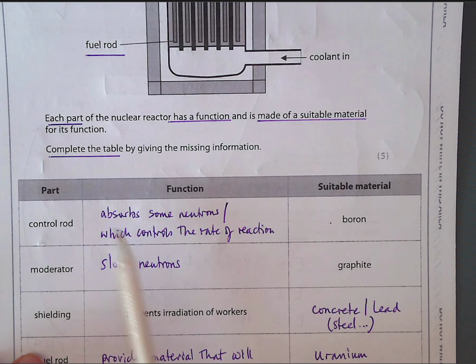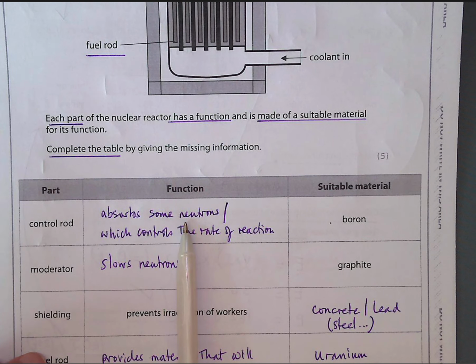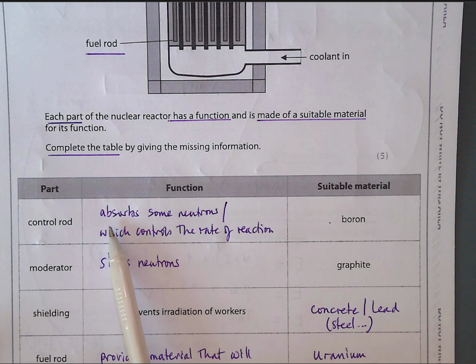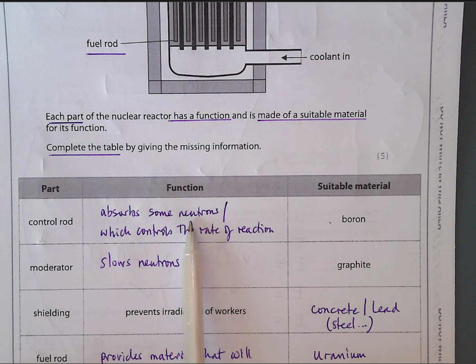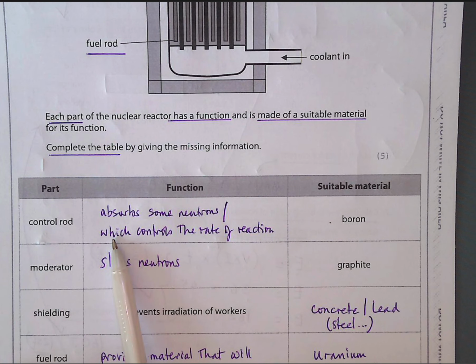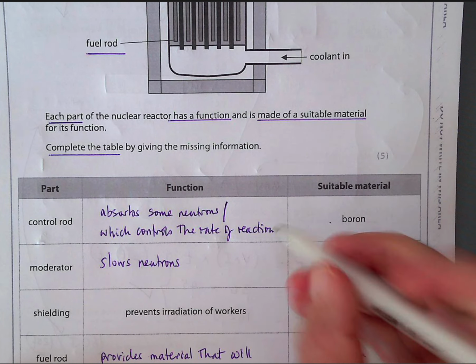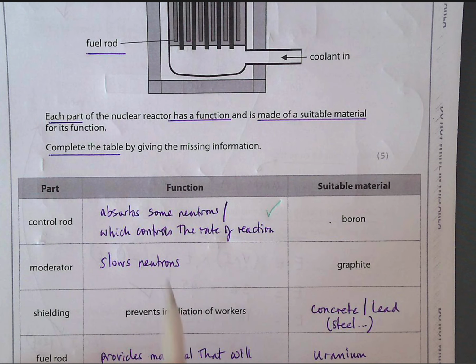Okay, and you've got to fill them in. So control rod absorbs some neutrons. Now, if you remember nuclear fission, this is a nuclear fission reactor. Every time a nucleus splits, it releases some neutrons. If there's too many neutrons, the reaction will go out of control. So by absorbing some neutrons, it controls the rate of reaction and keeps it safe. And they use boron for that. So 1 mark for knowing the absorption of neutrons is what the control rods do.